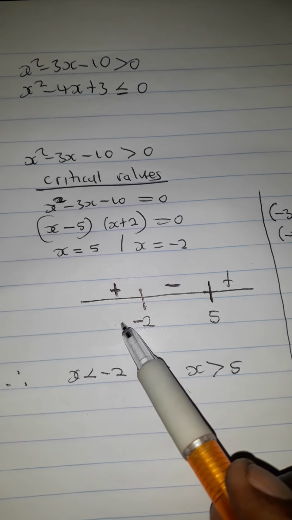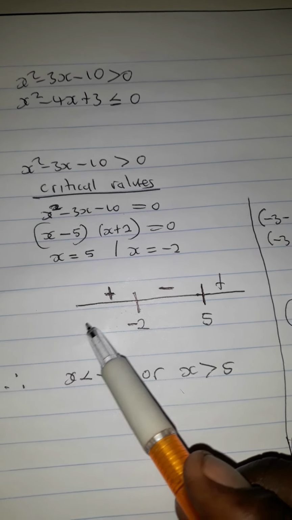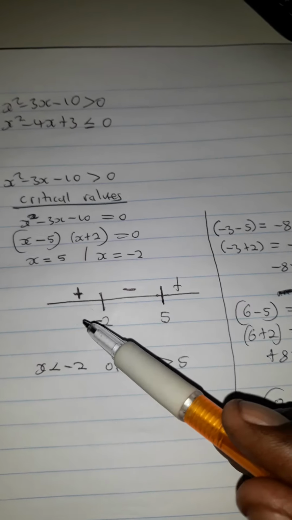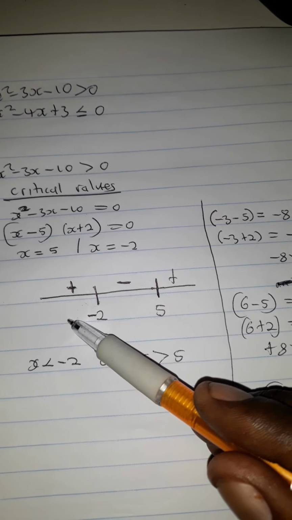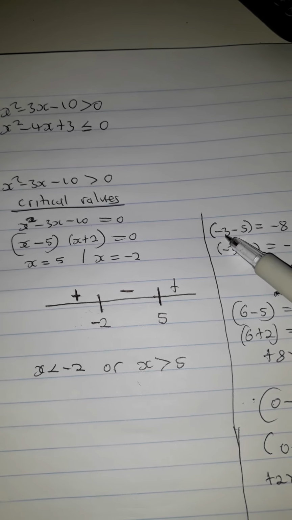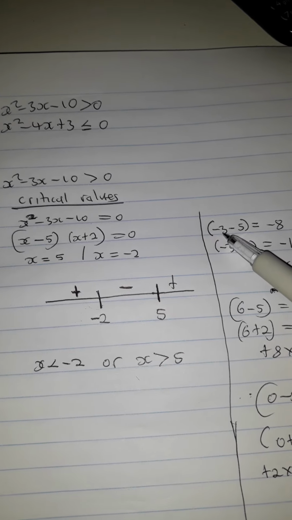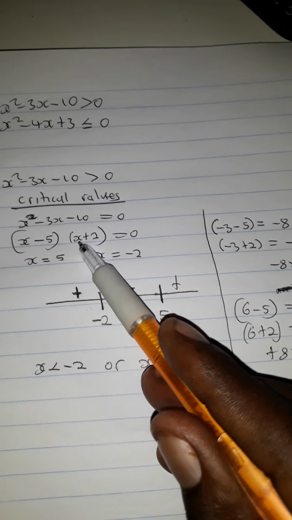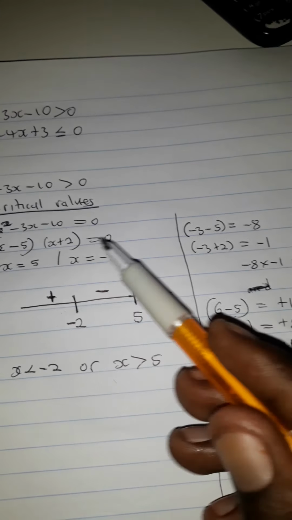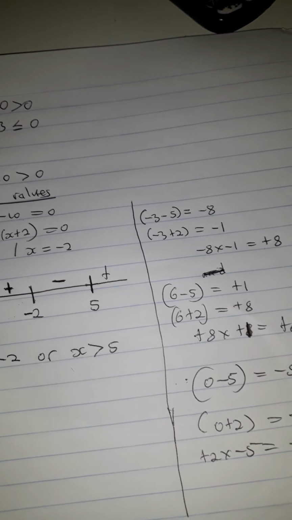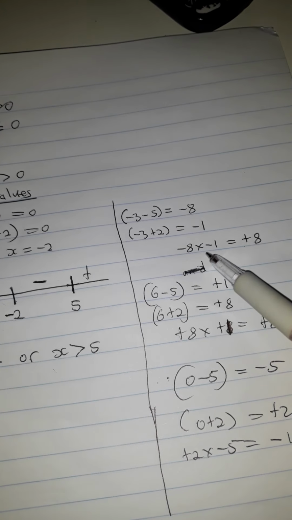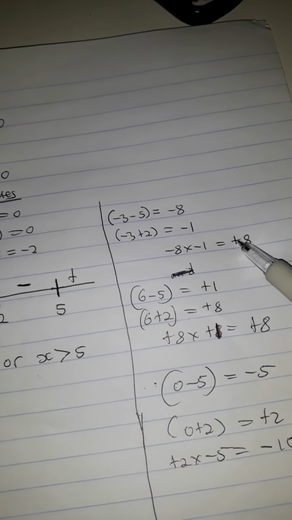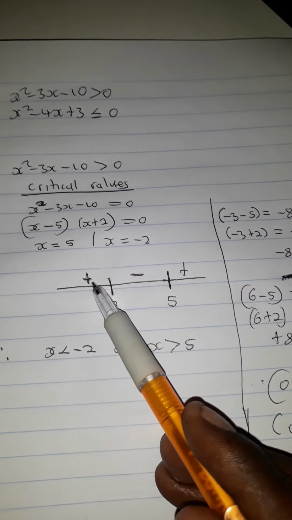We have more numbers. We have -3, we have -4, so you choose one of them. Substitute wherever you see x, like what I did. I chose -3. So -3, I put it where there's x, so -3 minus 5 is going to be -8. Same applies here. You put -3, you add 2, right? -3 plus 2, you get -1. You multiply -8 times -1, you get positive 8. Then our answer is a positive number, so you take that positive and put it here.